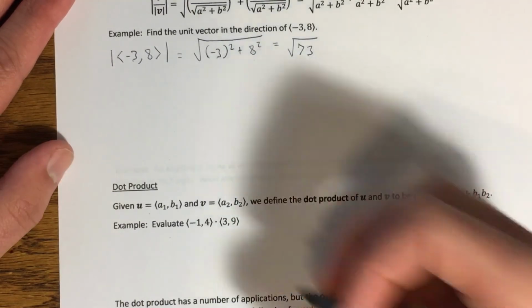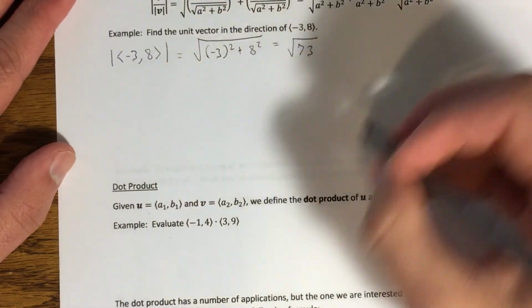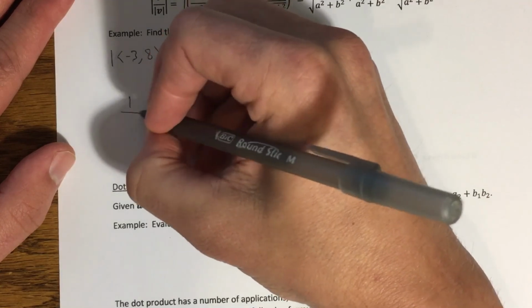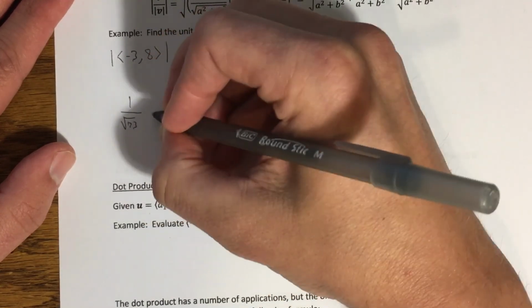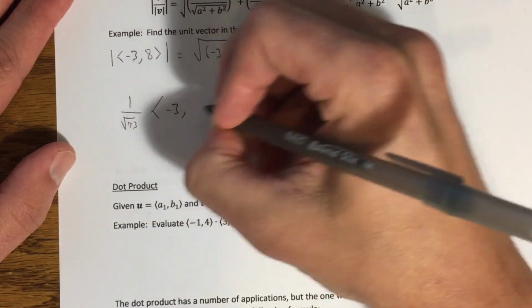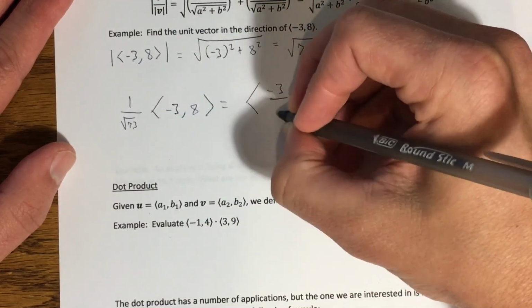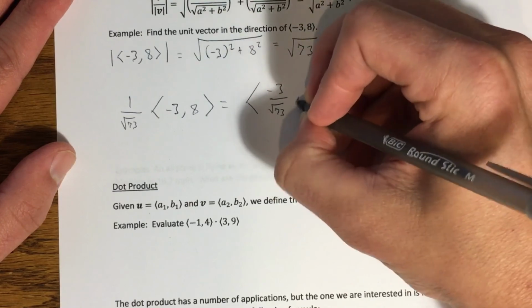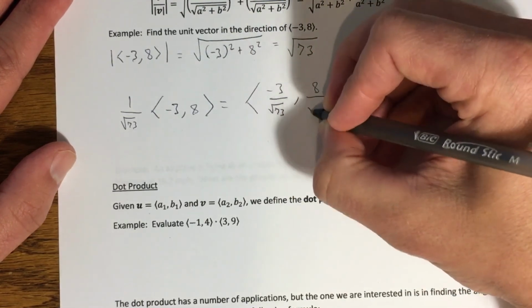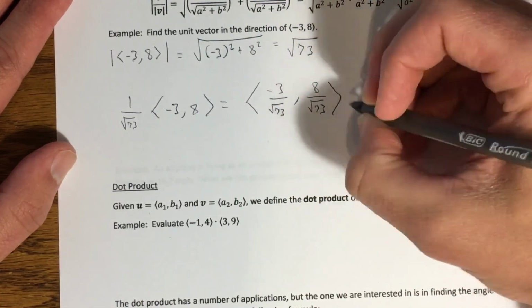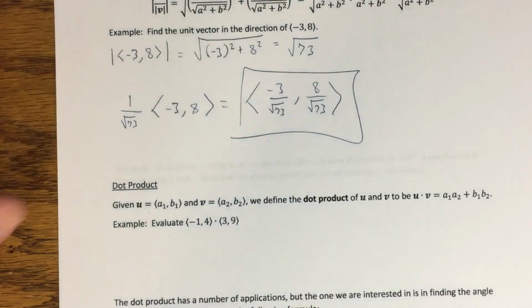That means in component form, if I want to find my unit vector, I'm multiplying 1 over root 73 to my original vector, -3, 8, giving me this: -3 over root 73, 8 over root 73. And that's my answer. I'm going to point something out about this answer as well.